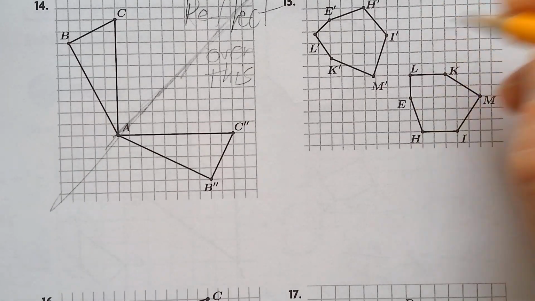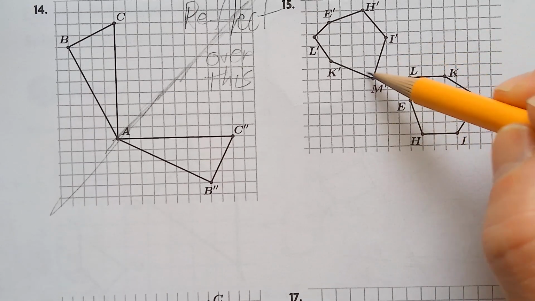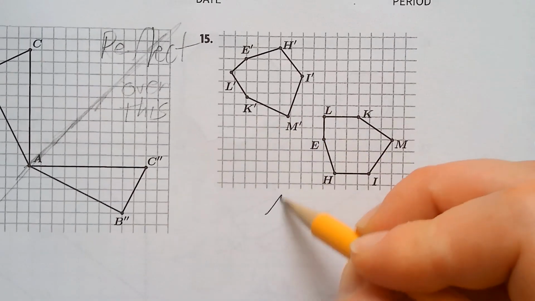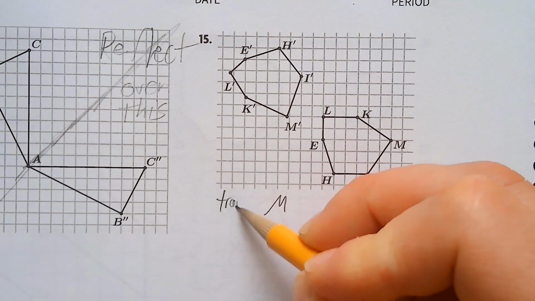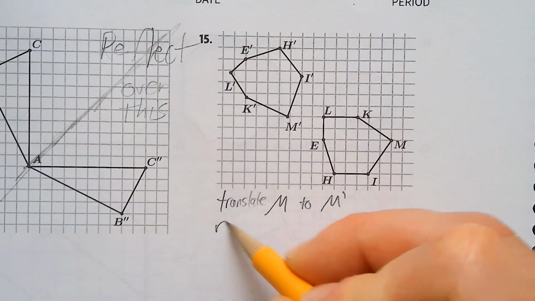This one, I'm going to take M to M prime, translate M to M prime, rotate.